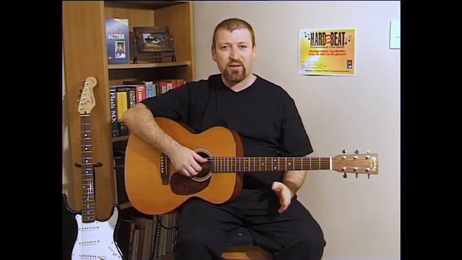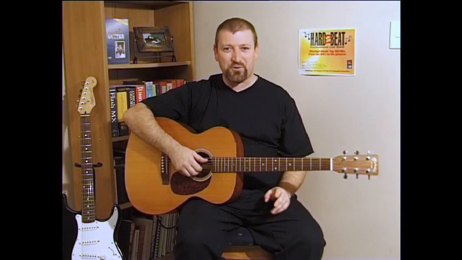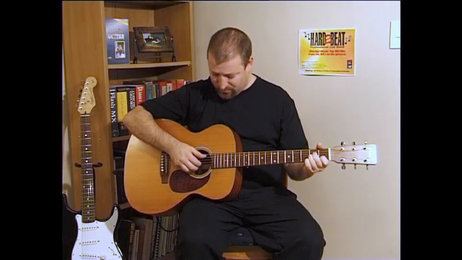Now this pattern will go bass note 3, 2, 3, 1, 2, 3, 2. Now I'm going to demonstrate with an A minor chord because the chord sequence we're going to do is in the key of A minor. So it goes bass note 3, 2, 3, 1, 2, 3, 2.